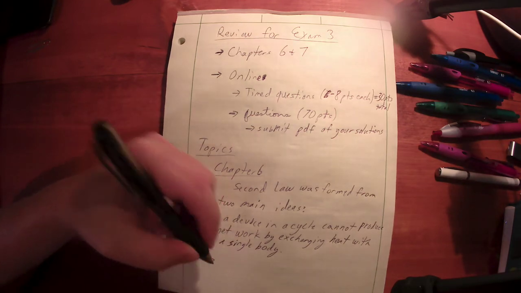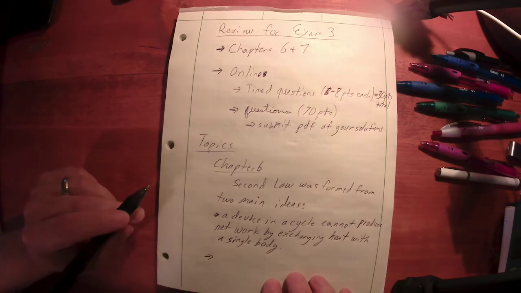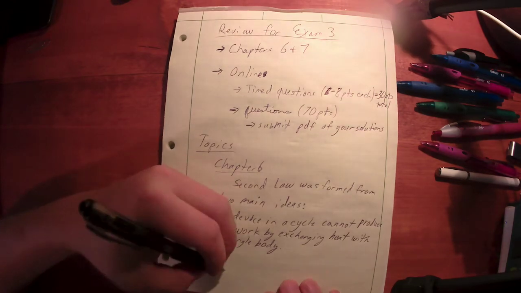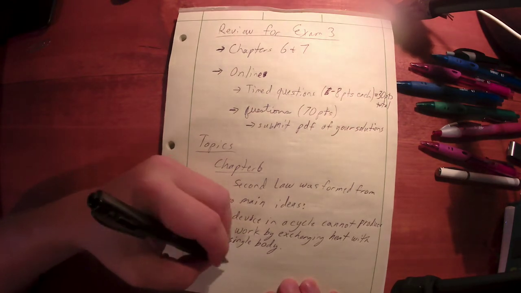The second statement that forms the basis of the second law is, again, referring to a cyclic device.